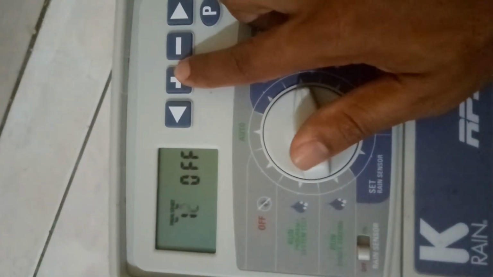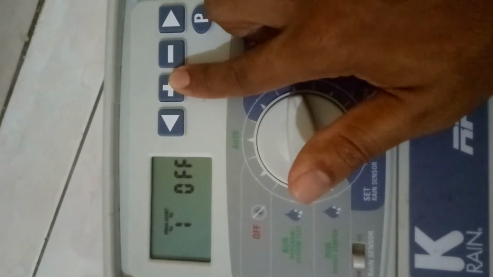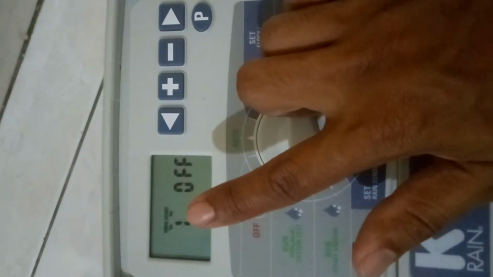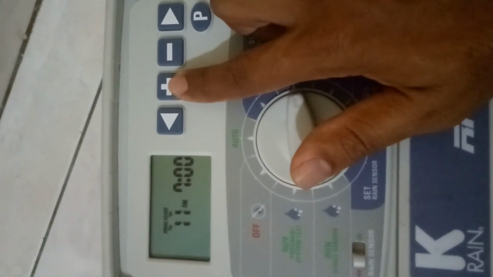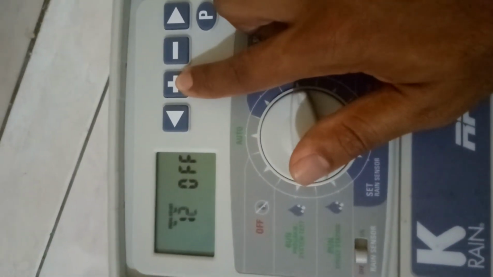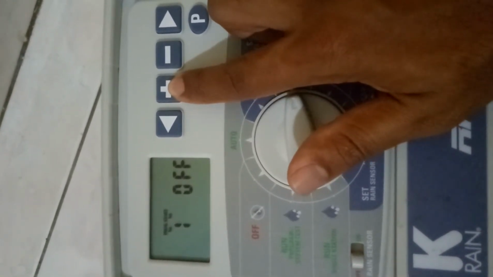Okay, start number 2, start number 3, it's off. Start number 4 is off. So basically one program, there are 4 start times. Start number 1 we set to 7 o'clock. Start number 2 is set to off. 3 and 4 also off.